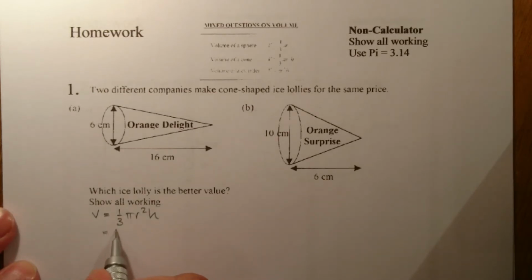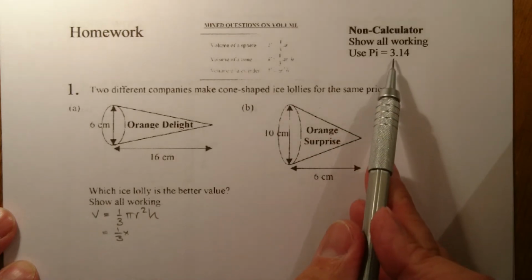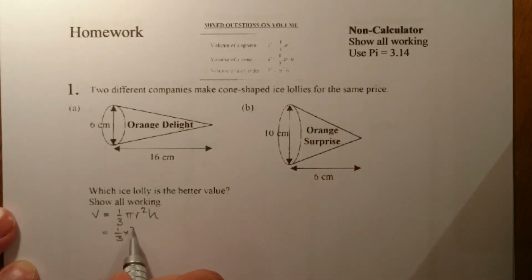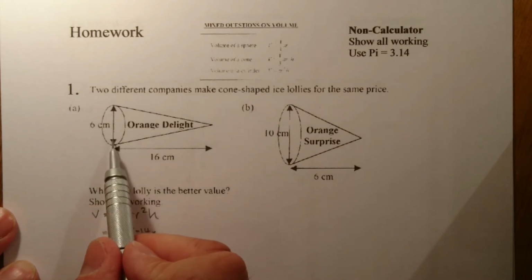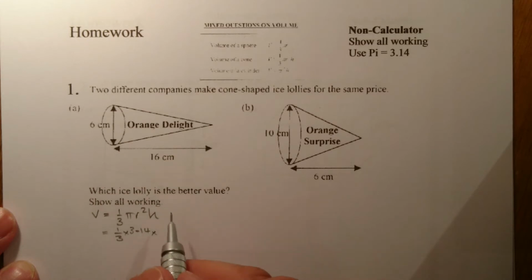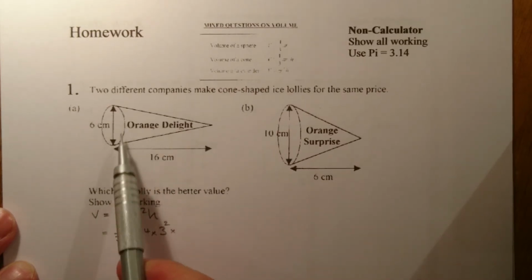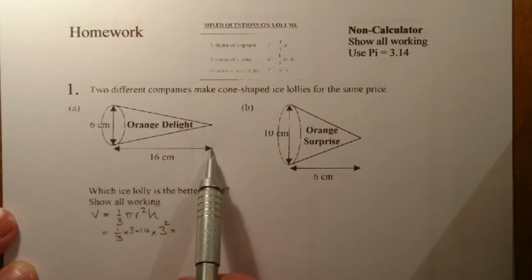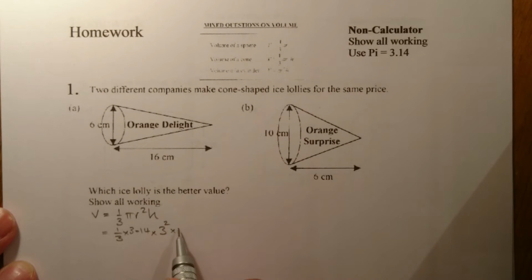So I'm going to substitute some numbers in here. So that's 1/3. I'm going to use pi as 3.14. So 3.14. I'm going to multiply that by the radius. So on this one here, I'm given the diameter. So half of 6 will give me 3. So that's going to be my radius. I'm going to have to square that and multiply it by the height. Now this cone's sitting on its side, but that would be applicable to the height. So that's going to be 16 that's going to appear there, okay?